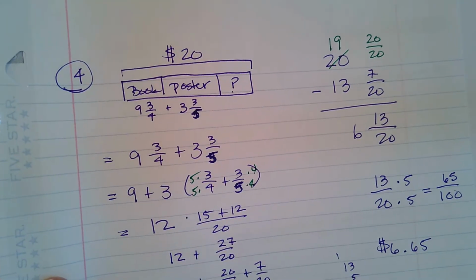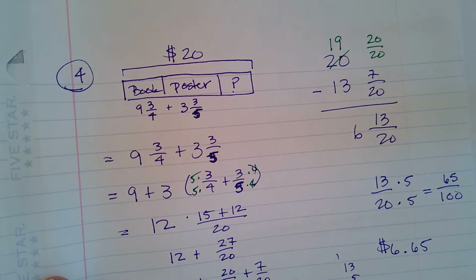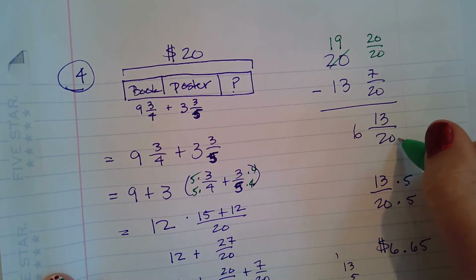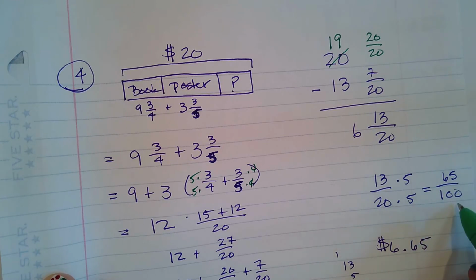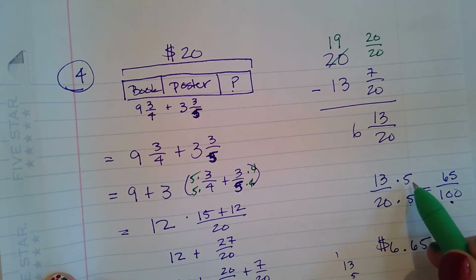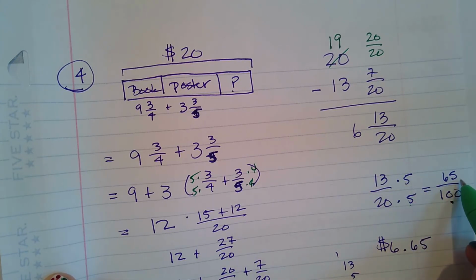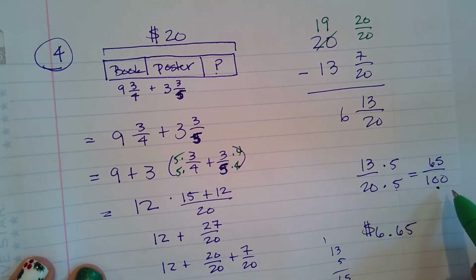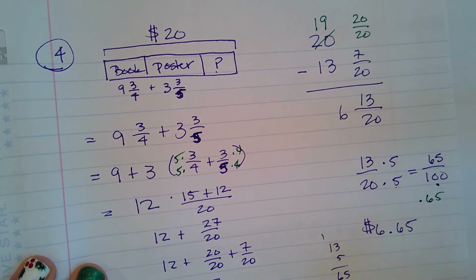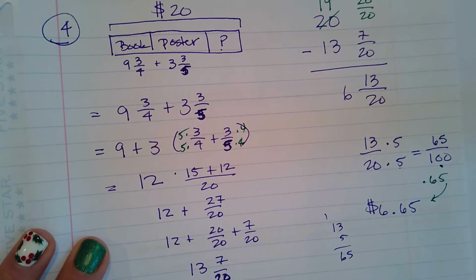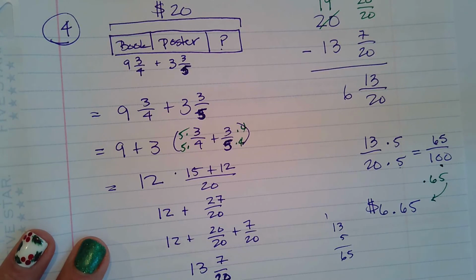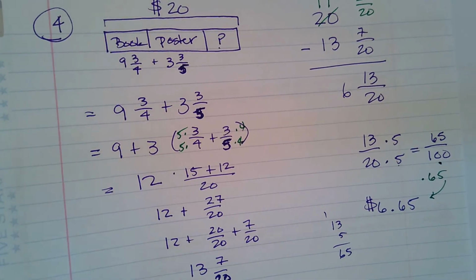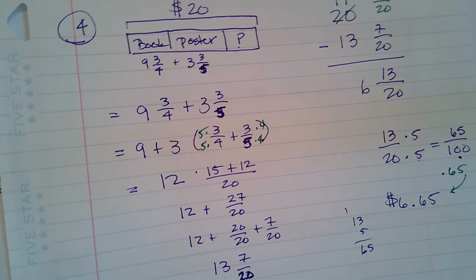So remember, you had to put this back into dollars and cents. So I had to convert my 13/20 into dollars. So I multiplied 20 times 5 to get 100. So I have now hundredths, right? What do we know about decimals and hundredths? And what I do to the bottom, I do to the top, and 13 times 5 is 65. So it's 65 hundredths, and we know what 65 hundredths look like. That converts down to $6.65.